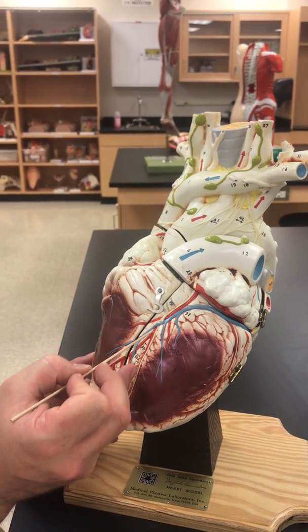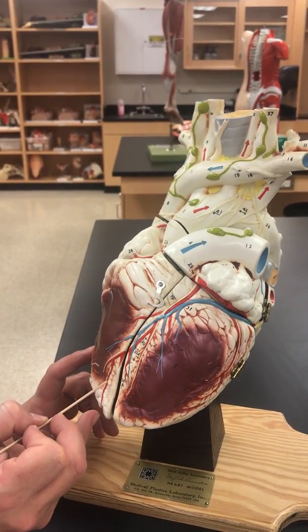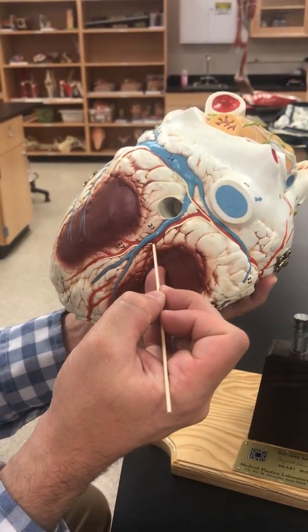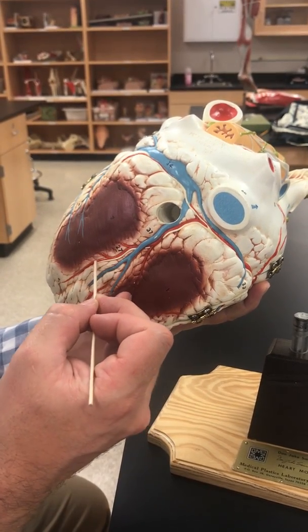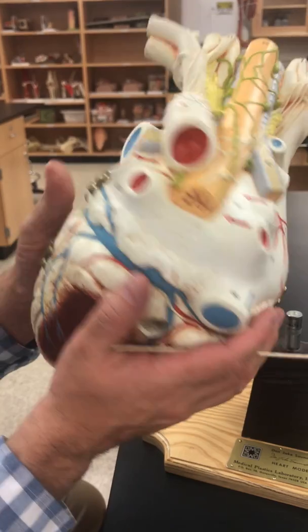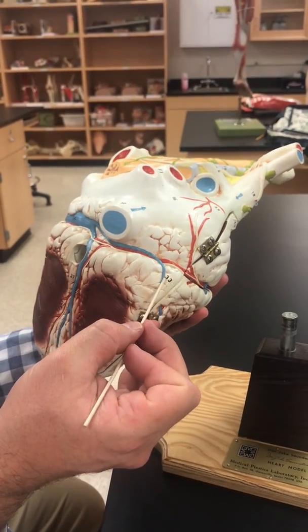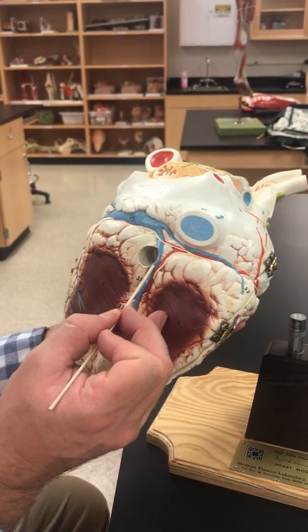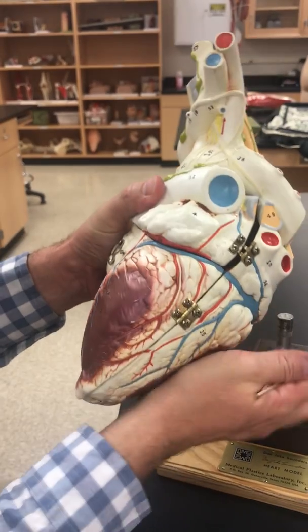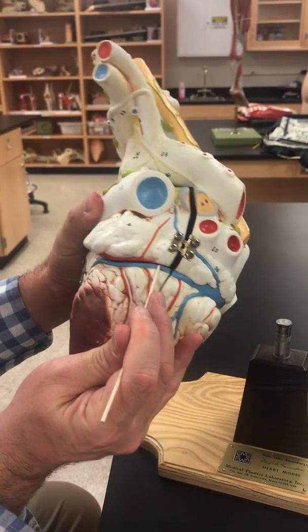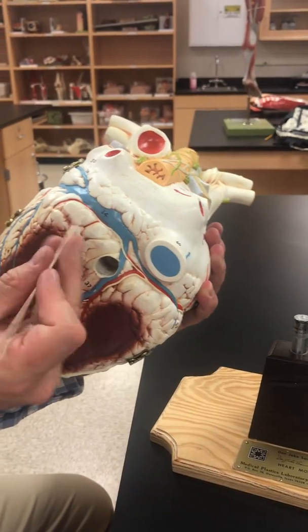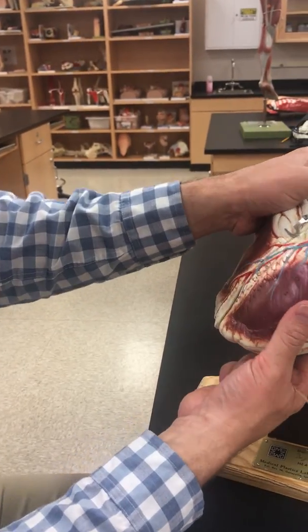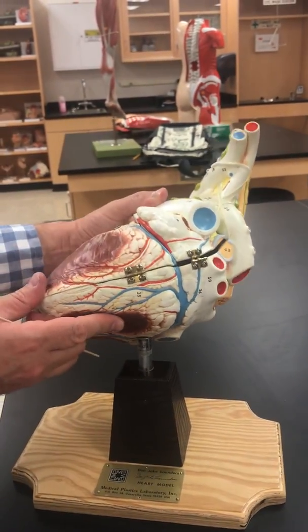We have our anterior interventricular artery and our posterior interventricular artery. That's the red one. Now we have vessels that drain the heart. You have your small cardiac vein, your middle cardiac vein, and your great cardiac vein. They all drain into this coronary sinus. Coronary sinus empties into the right atria.